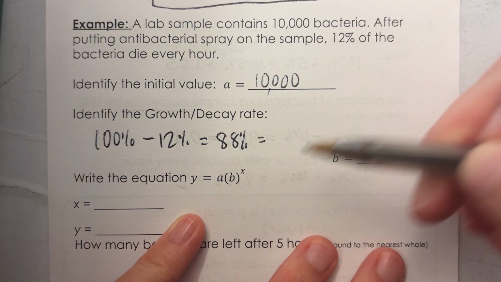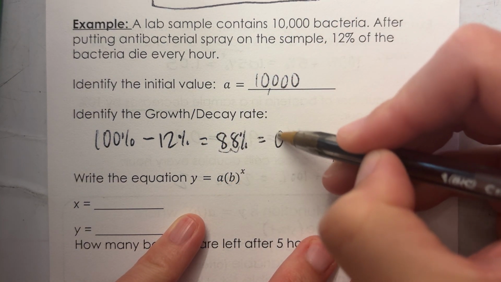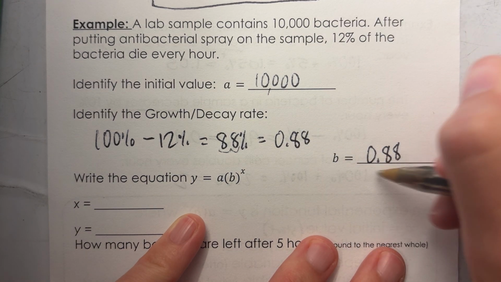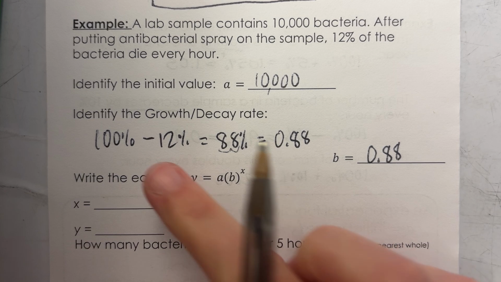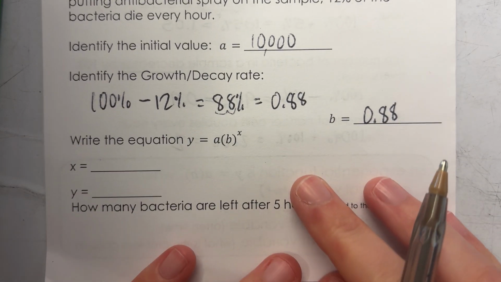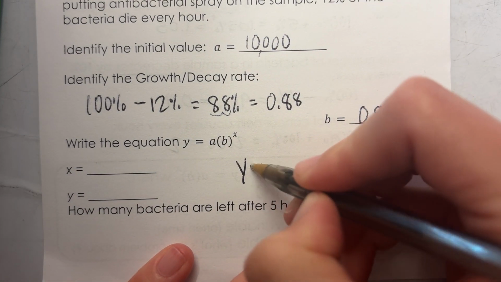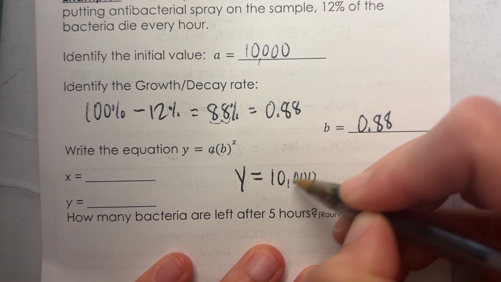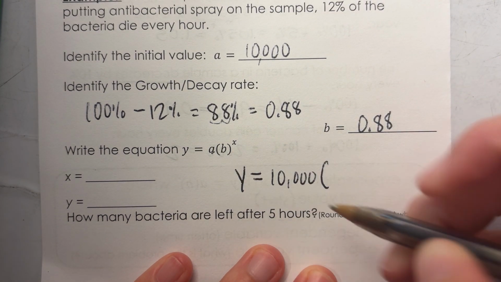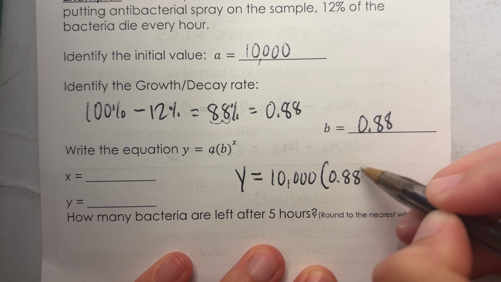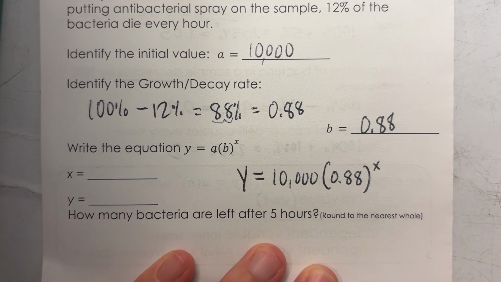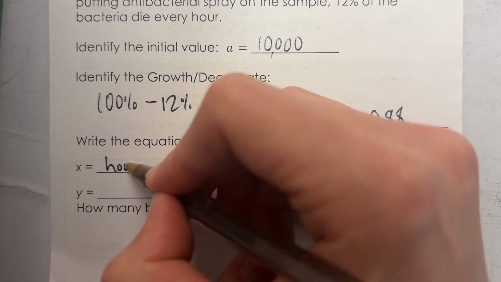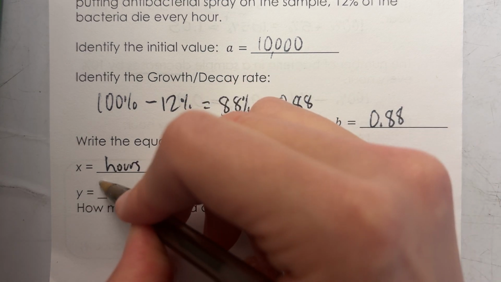You can divide this by 100 or just move the decimal, but you get 0.88. And we know that this is a decay rate because it's less than 1, right? I'm subtracting from 100%. Here's my equation. Y equals my initial value, 10,000, times my decay factor, to the power of x. In this case, we're talking about hours. My x is hours, and my y is number of bacteria.